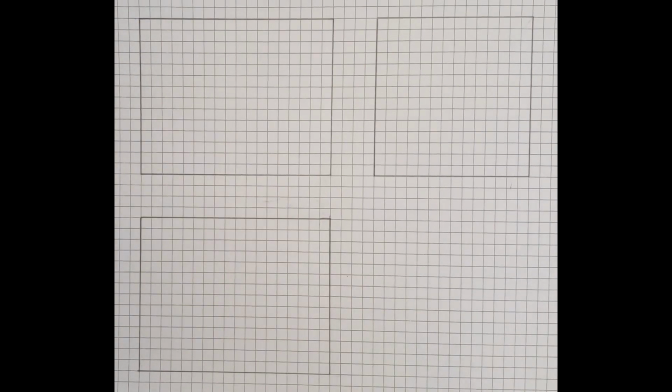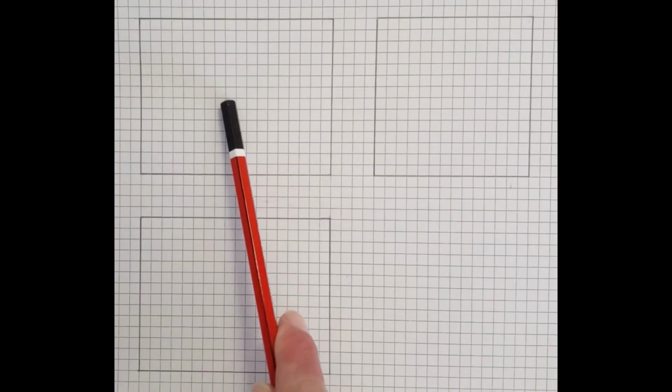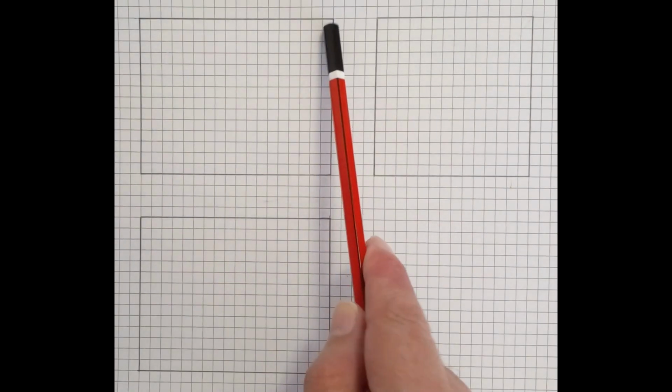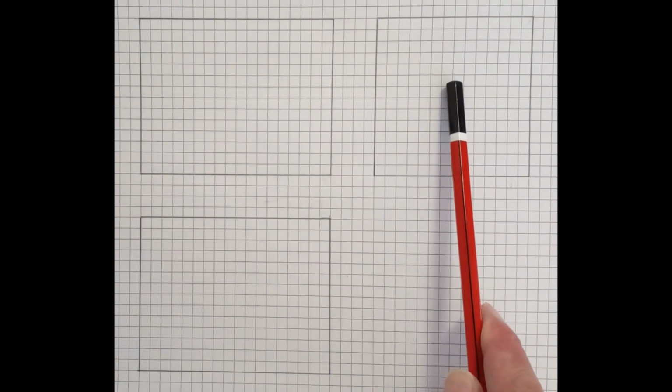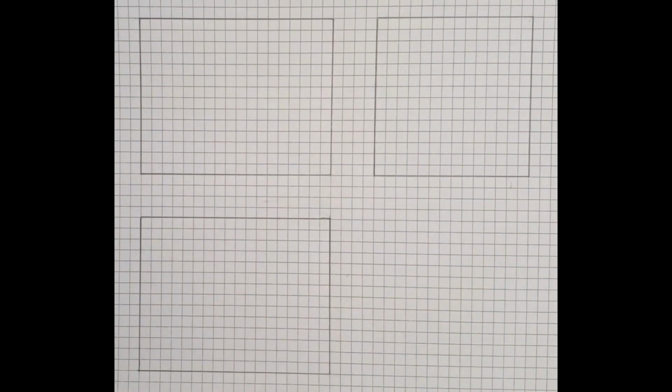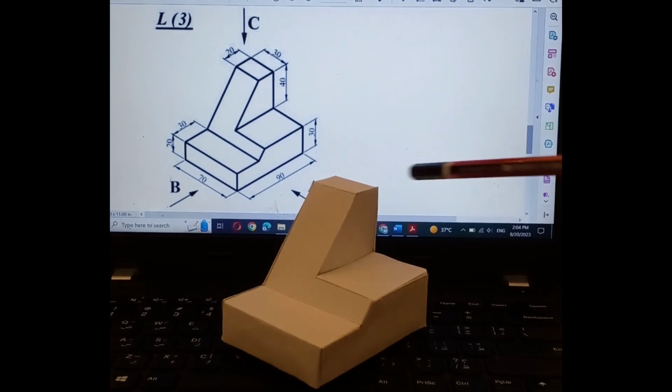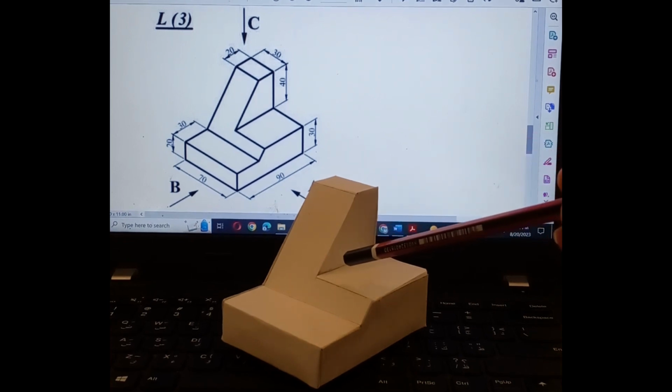As I used to do, I draw three rectangles to draw the three views inside them. This is for the front view, 90 millimeter by 70 millimeter. This one is for the top view, 90 by 70 as well, and this one for the left side view, 70 by 70. So I will explain how to draw the three views using this 3D model.